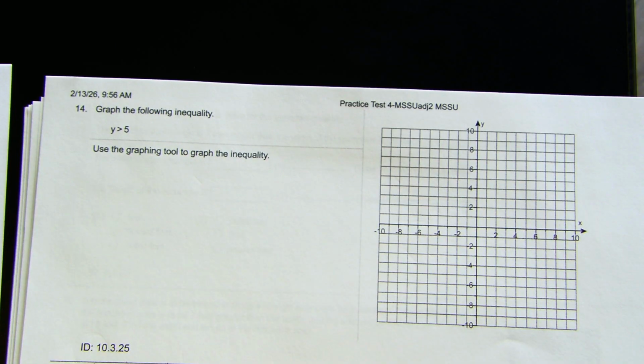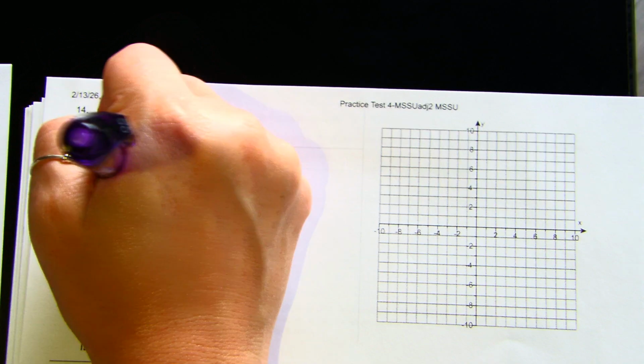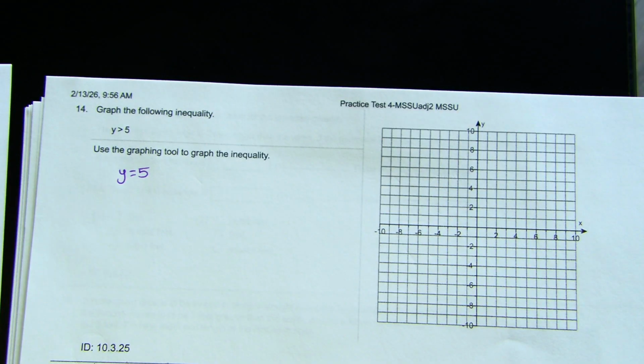So y is greater than 5. Think about this as y equals 5. If that was a linear equation, that would be a horizontal line at the value of 5. So that's still what we're going to graph, but because it's strictly greater than, we're going to use a dashed line. And I hope this will show up on the paper as much as possible. Maybe I'll use this pen. It's a little bit thicker. So I go up to 5 and I start putting a dashed line in.